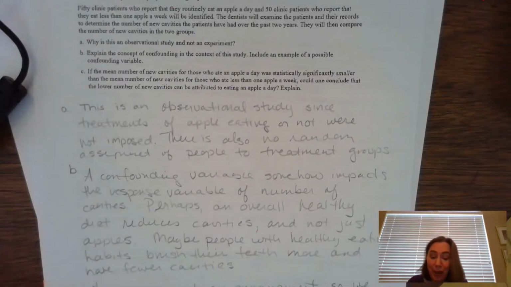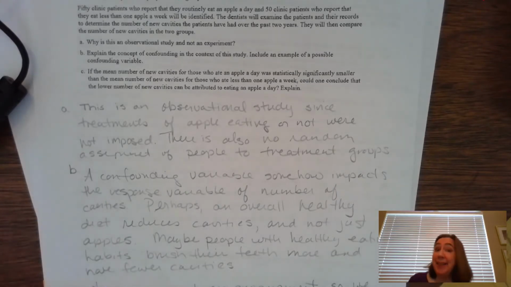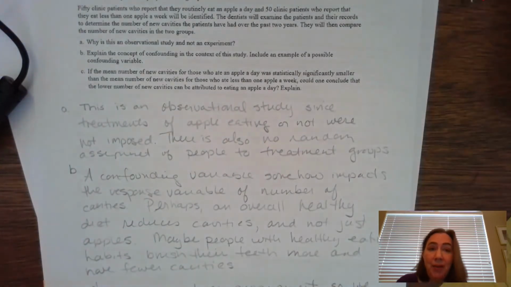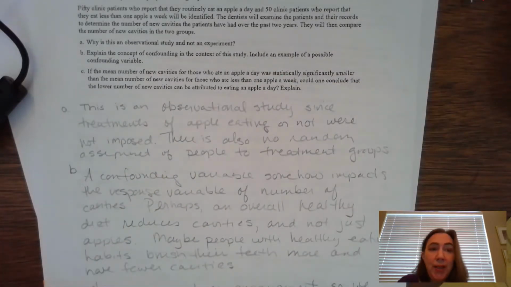Hi, we're going to take a look at grading an FRQ, problem number 3 from 1999's AP Stats test. It's all about eating an apple a day and cavities. They give you a little scenario right here. And the first question, A, says, why is this an observational study and not an experiment?